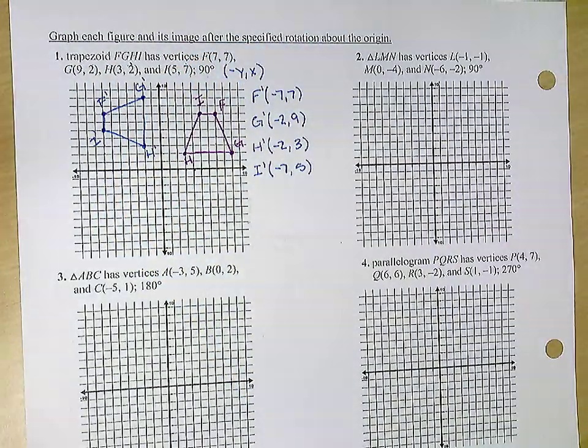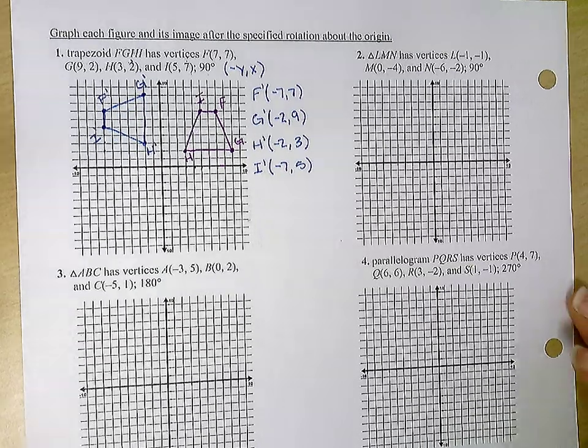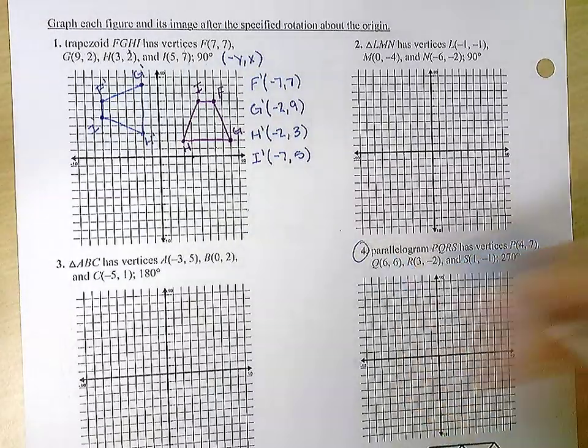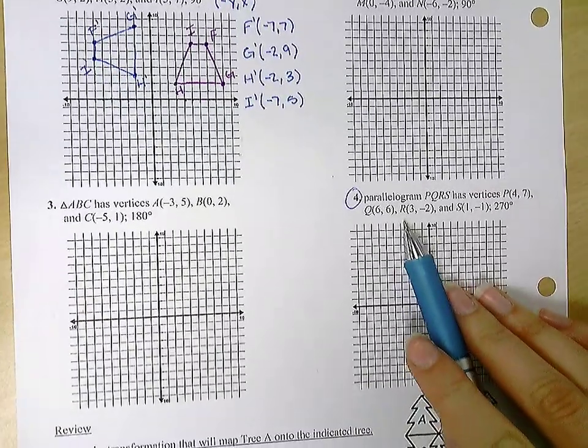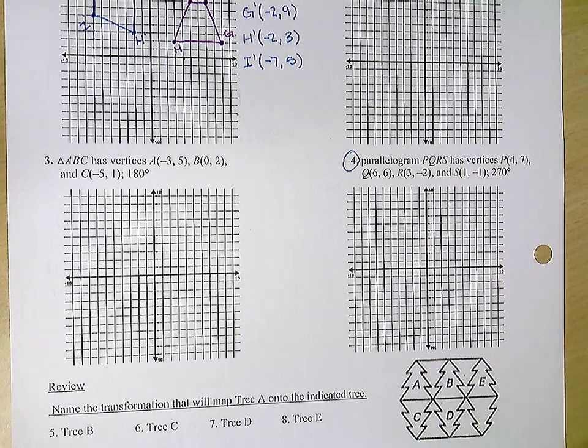Make sure you are labeling your points as you do this. Don't just plot it and not label it. You still need to label everything. Okay? Questions on number 1 on the back. Then I want you guys to do number 4. So that's this one right here. Plot those points. Find those prime coordinates.